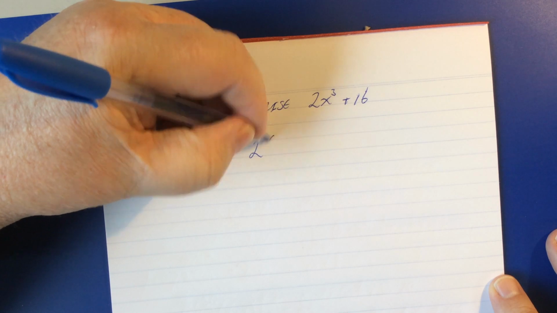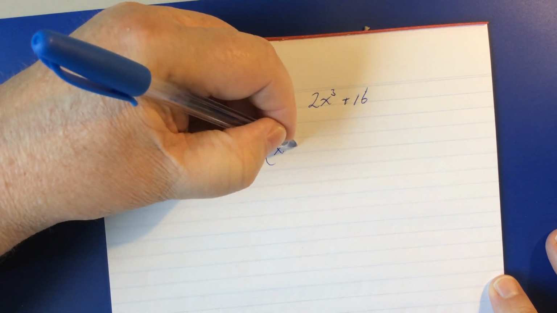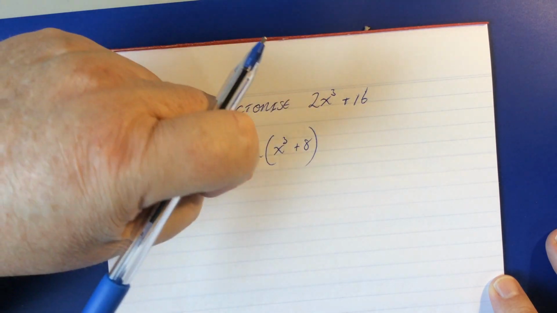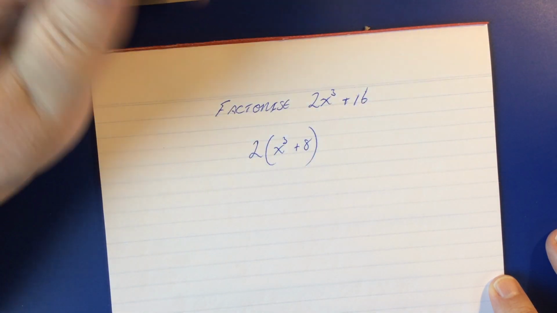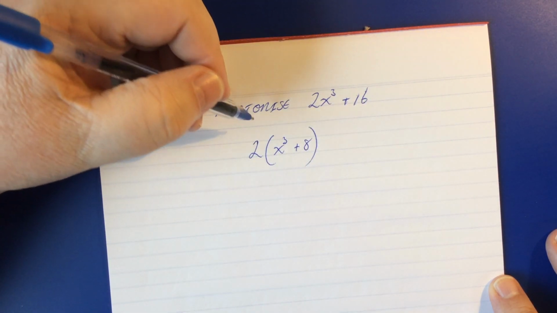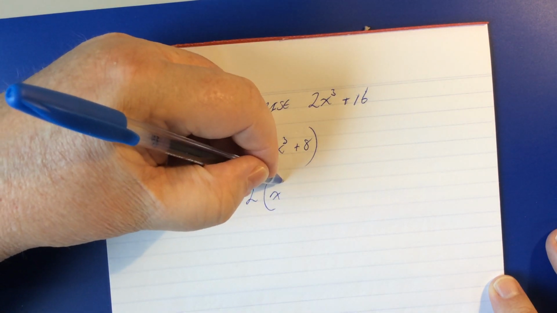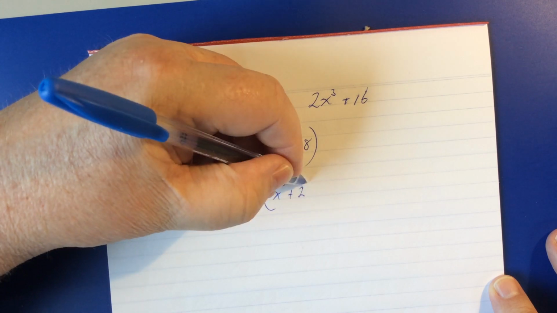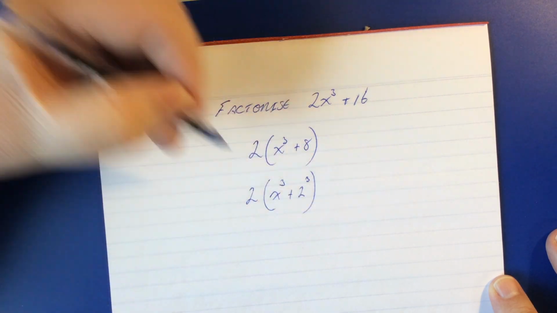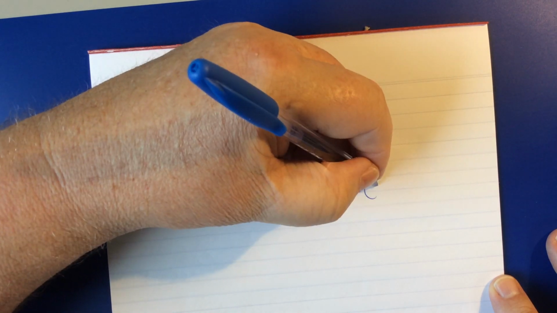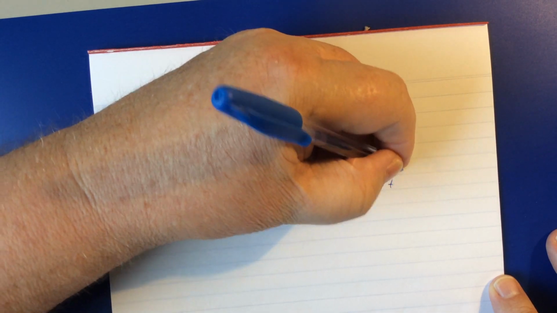And I can. X cubed plus 8. So 2 times x cubed gives me 2x cubed, 2 times 8 gives me 16. Can I do something else here? Well, if you're fortunate, you might recognize that 8 is 2 to the power of 3. And so what we're looking at is something in this form.